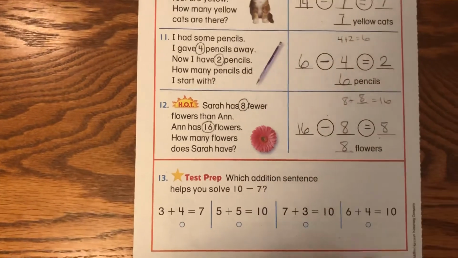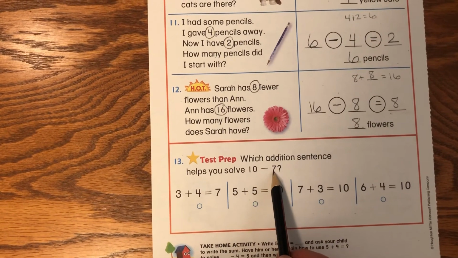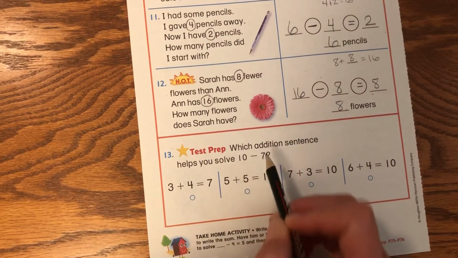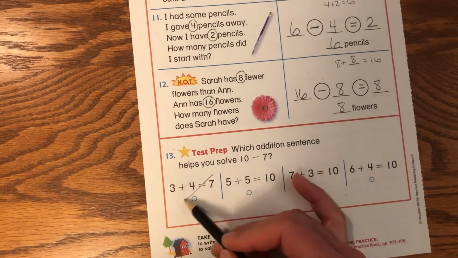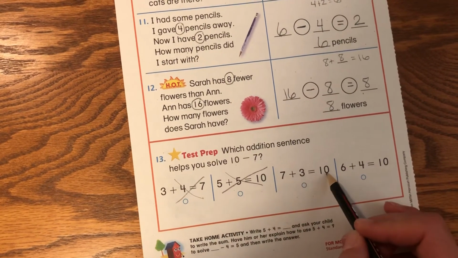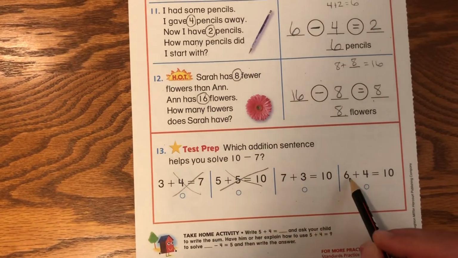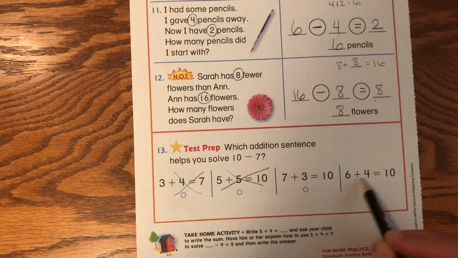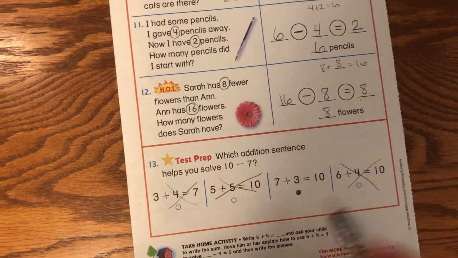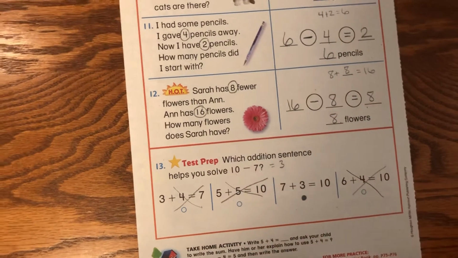Good job, friends. Test prep. Which addition sentence helps you solve 10 minus 7? Well, I need to find an addition sentence that has a 10 and a 7. 10 and 7? Nope. 10 and a 7? Nope. 10, ooh, I see a 10 and a 7. That could be it, but let's keep going just to make sure. 10 and a 7. Oh, I have a 10, but no 7. Now I know this is the addition sentence. 7 plus 3 equals 10, so 10 minus 7 equals 3.